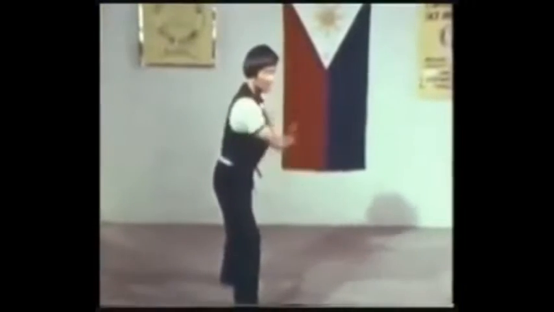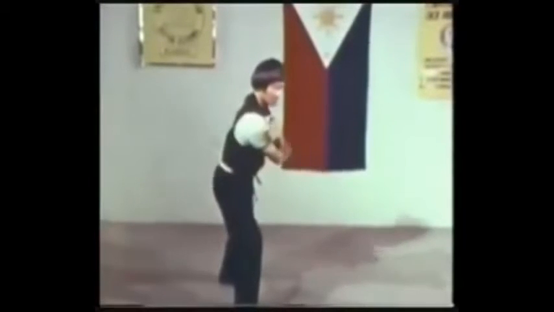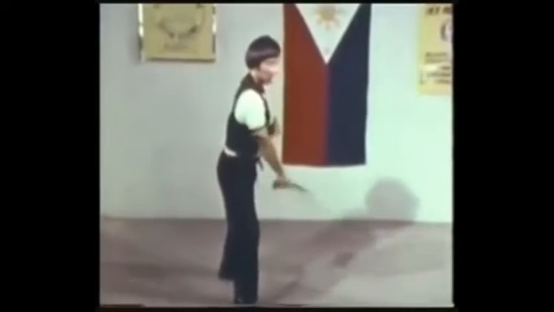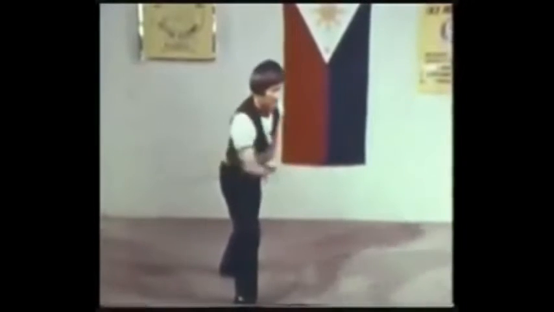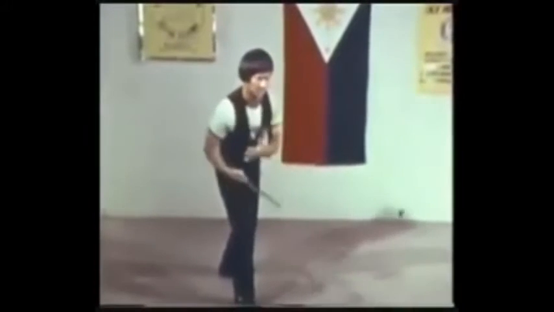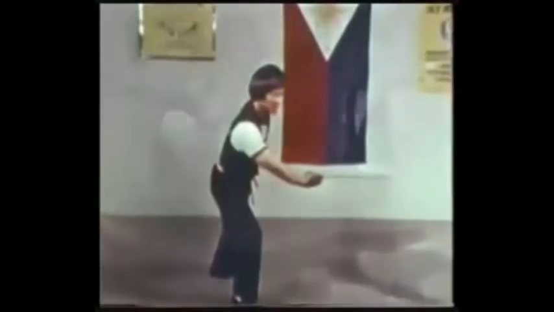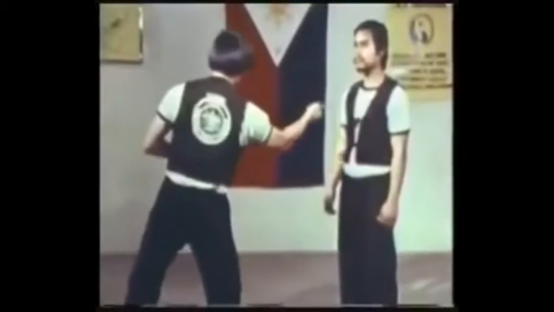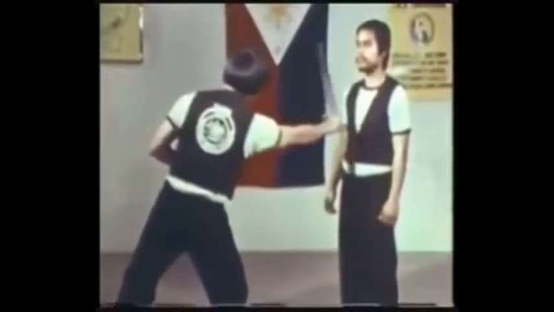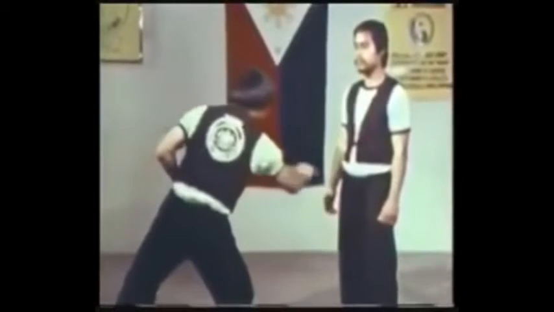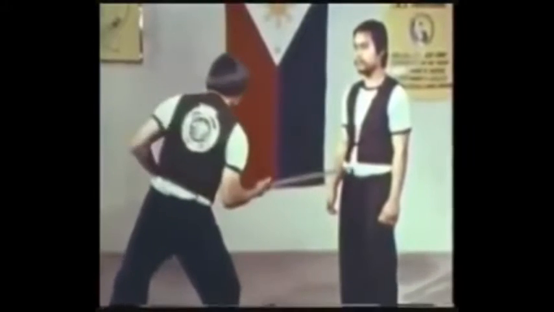The same angles also apply when using a sword. Angle 1, 2, 3, 4, and 5.